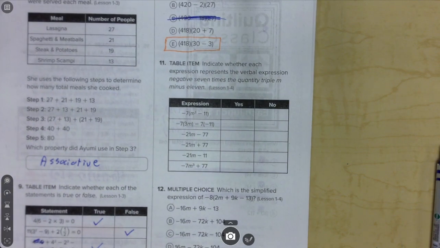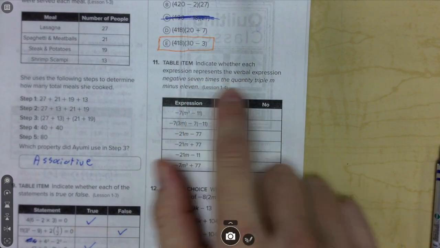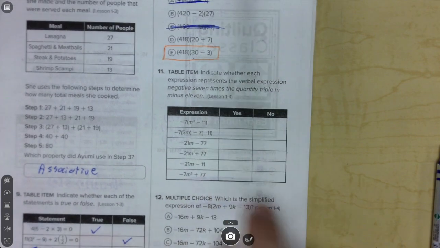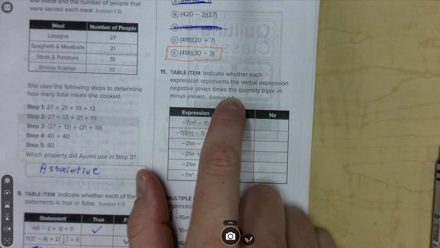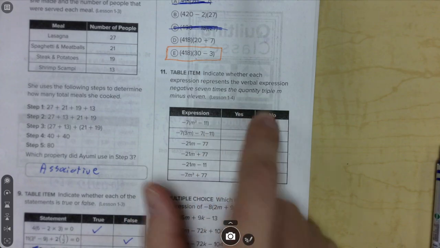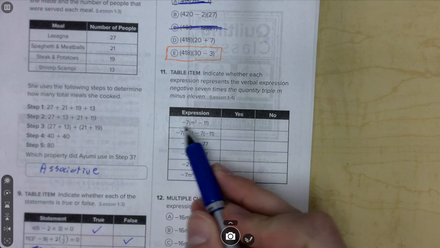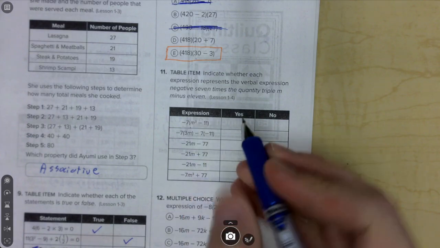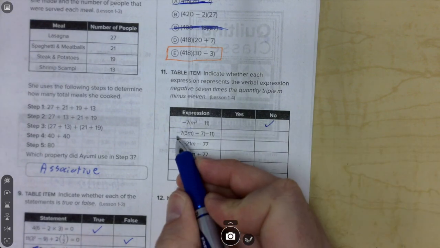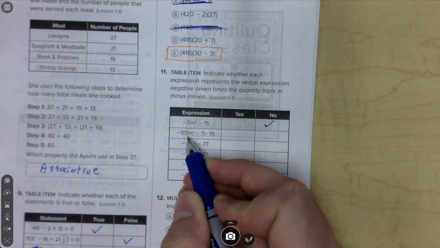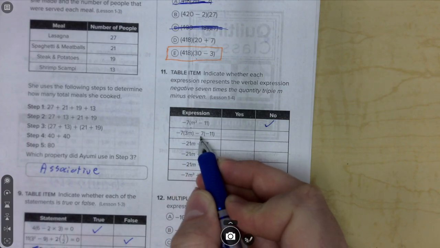because you have to justify it. Indicate whether each expression represents the verbal expression -7 times the quantity triple M minus 11. -7 times the quantity triple M, no. -7 times the quantity triple M minus 11.